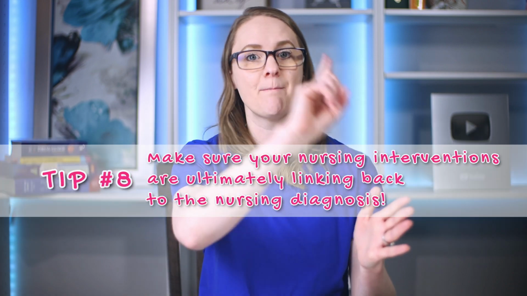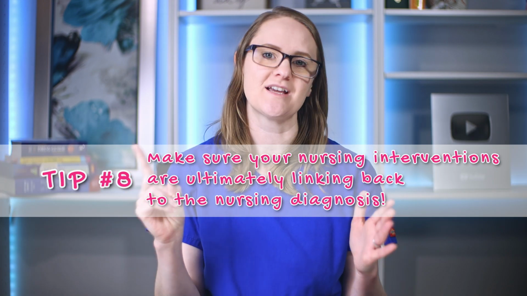So these things like monitoring the respiratory status, their vital signs, teaching them how to do those coughing exercises or quitting smoking or giving their medications as prescribed, those are all things to help get more air into their lungs, increase that oxygenation so that they can breathe easier and better. So these nursing interventions are ultimately going to link back to that nursing diagnosis that you did. Those nursing interventions are going to try to help improve that nursing diagnosis so that the patient can be more well. Now, the last column of your care plan, the fourth column here, is evaluation.